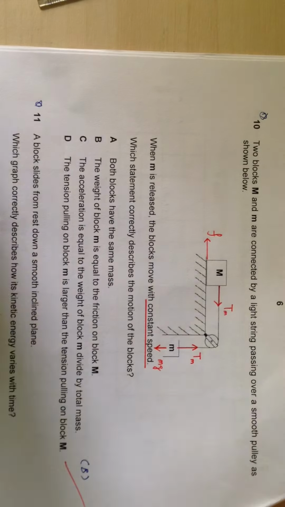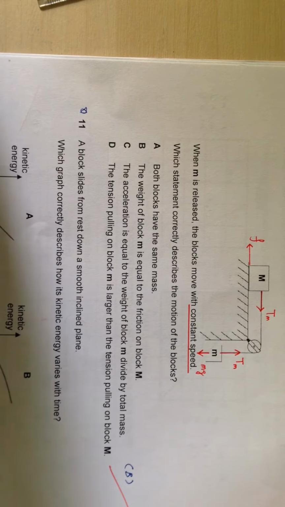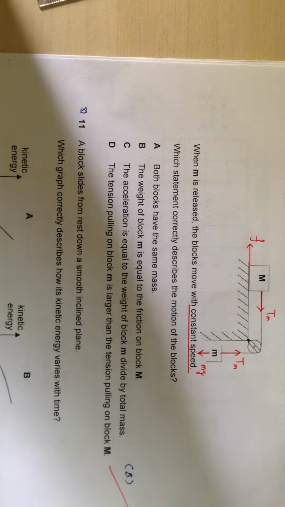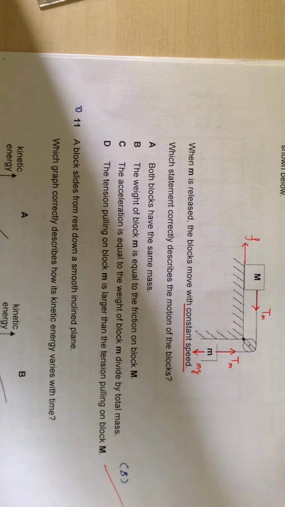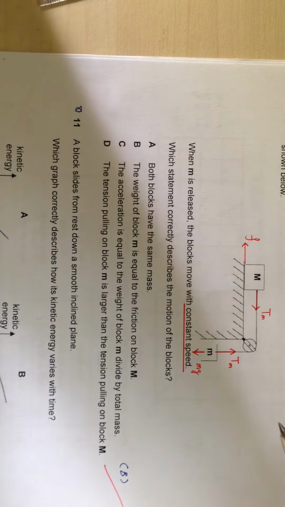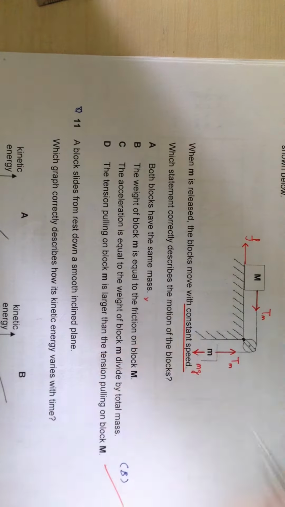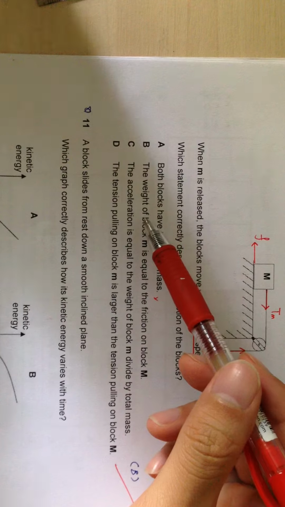Okay, so with this understanding, let's look at the statements. A: both blocks have the same mass. Now the thing is that you can't deduce this because there's simply not enough information, unless they tell you what the friction is and all that. So from just A, I am not sure whether I can deduce it, so let us not consider this first. Then let's look at B.